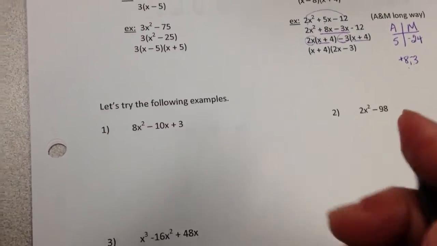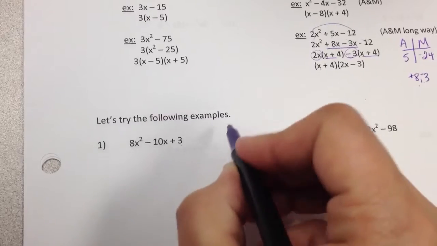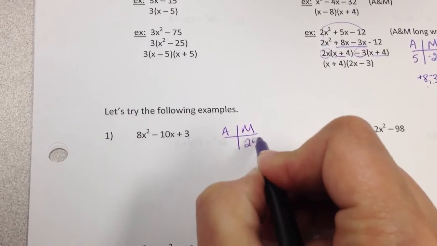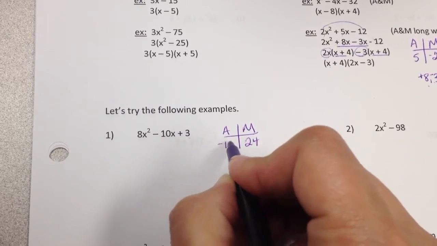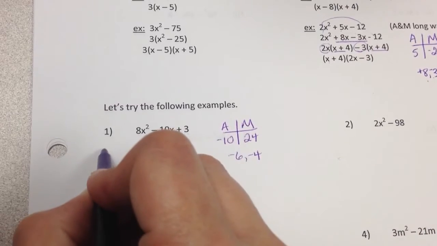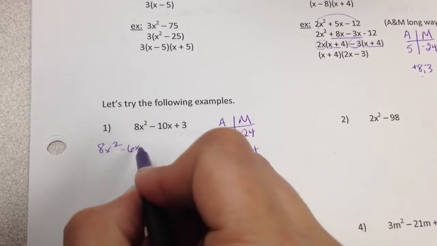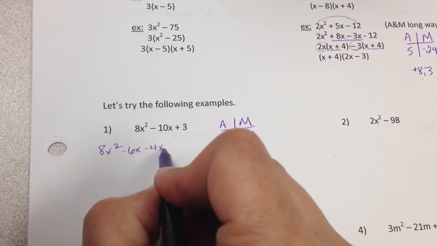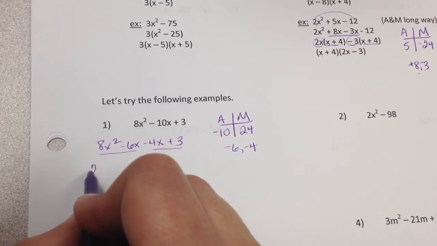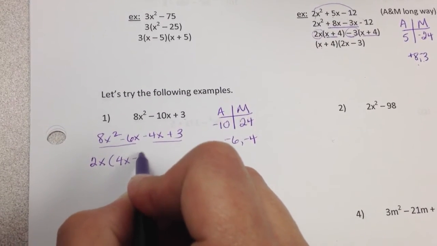Okay, I'm going to go ahead and work some examples here. My leading coefficient is 8. I do not have a GCF, so I'm going to go off to the side. First and last terms multiply to 24, and they're adding to be negative 10, and that will be negative 6 and negative 4. So I will replace my middle term, so I now have negative 6x and negative 4x instead of the 10x. And I'm going to group them together, take out what's common. What's common there is 2x, leaves me 4x minus 3.